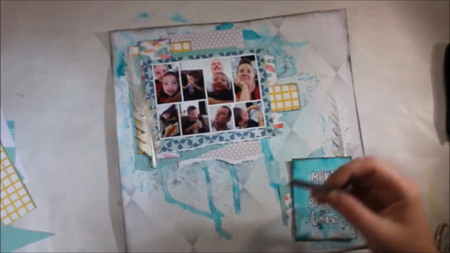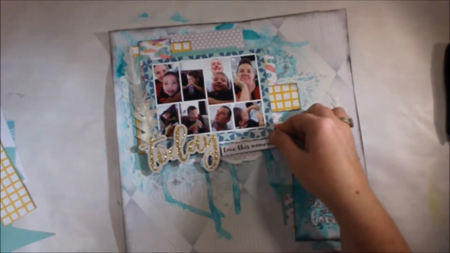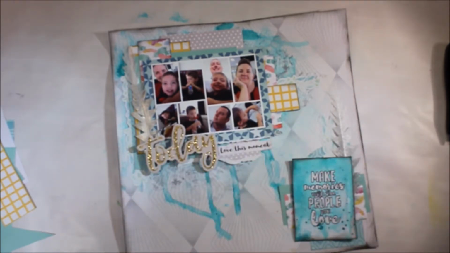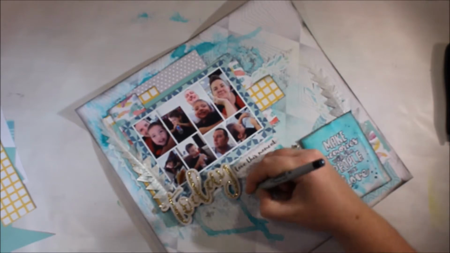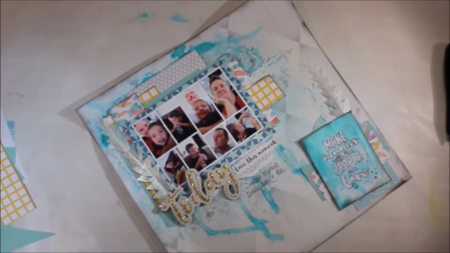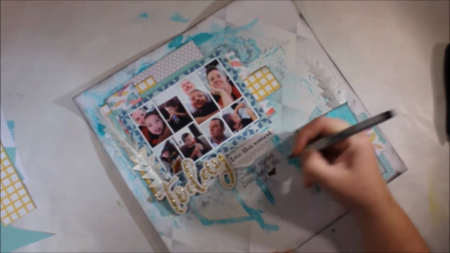So I've got a couple little things that I'm going to add here. I'm going to add my journaling title, a little sticker as well, and that's just finishing touches of this layout, ensuring that it's telling the story and keeping the memory.